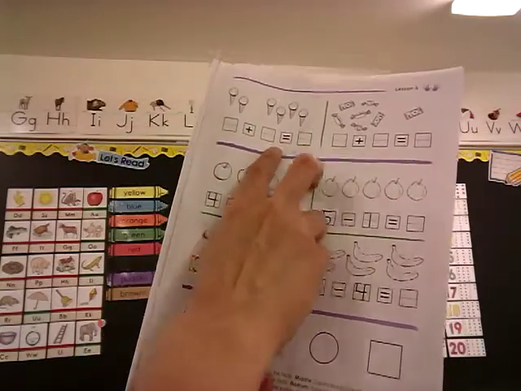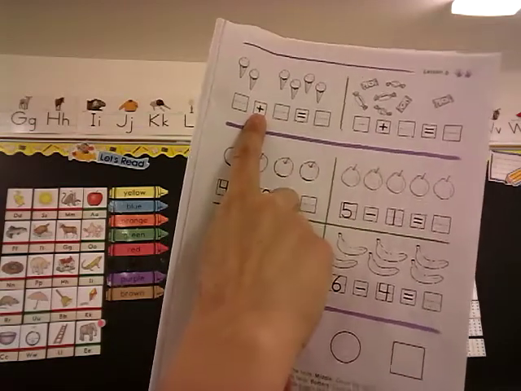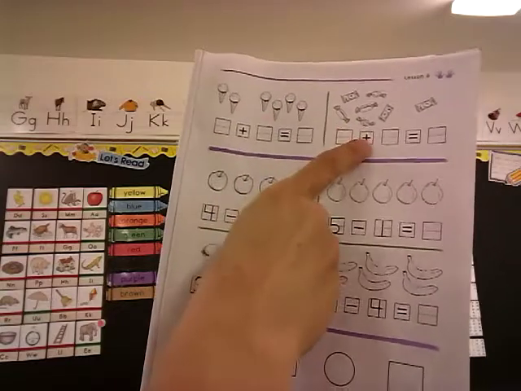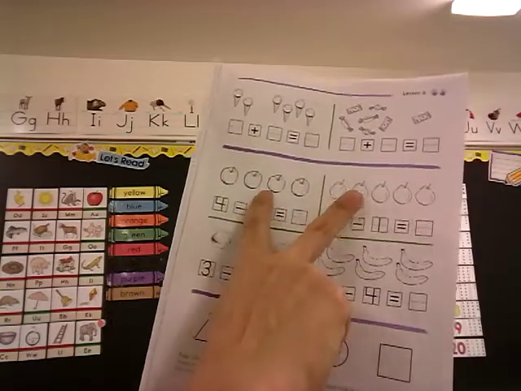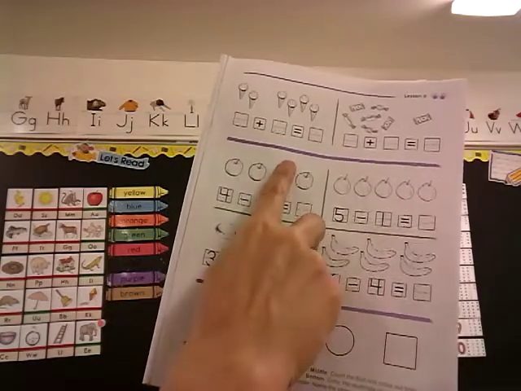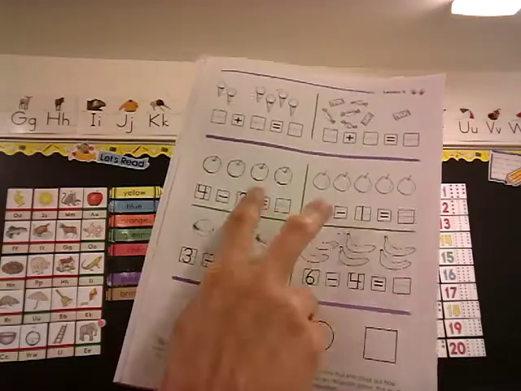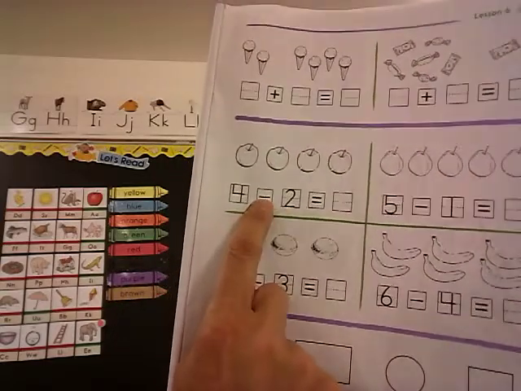This page, see the top two are plus. See that sign? You have to watch the signs today. The plus sign, that means you're adding them together. And then these last four here, the apples, pears, lemons, and bananas, the last four you're subtracting. See what that sign says? That means taken away.